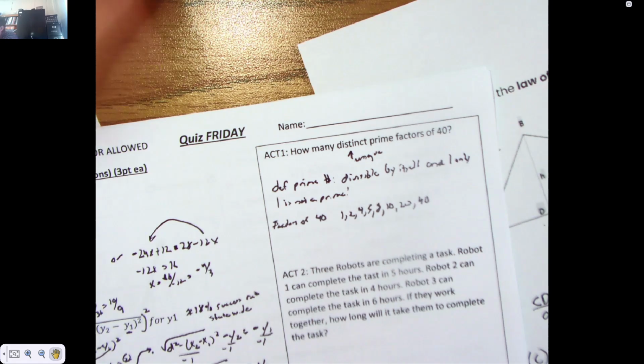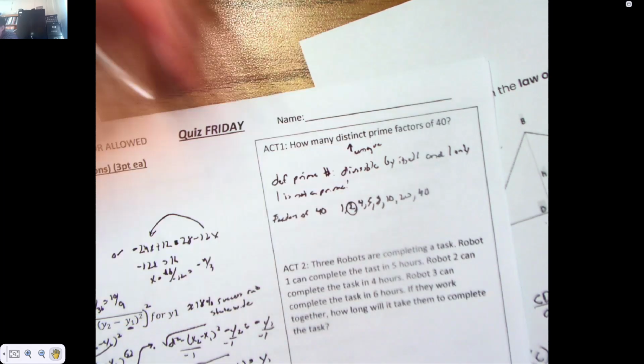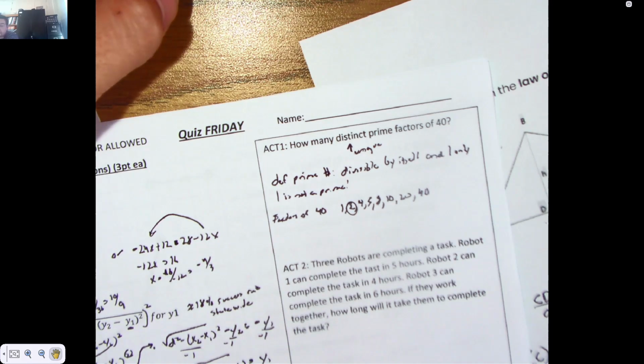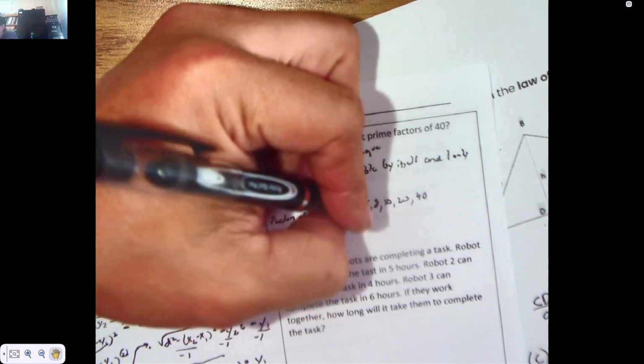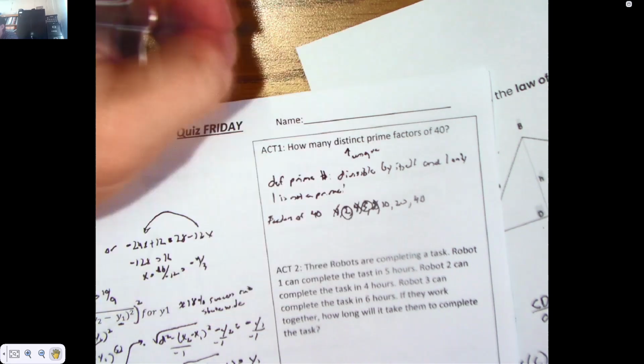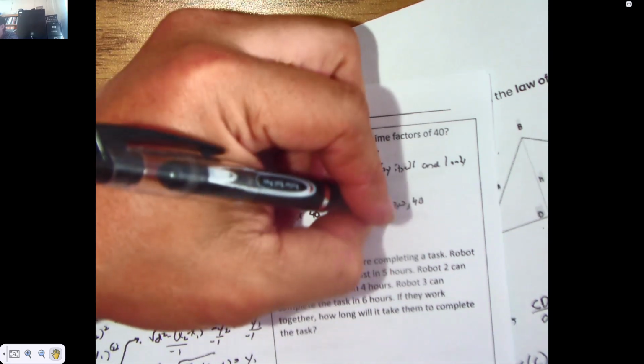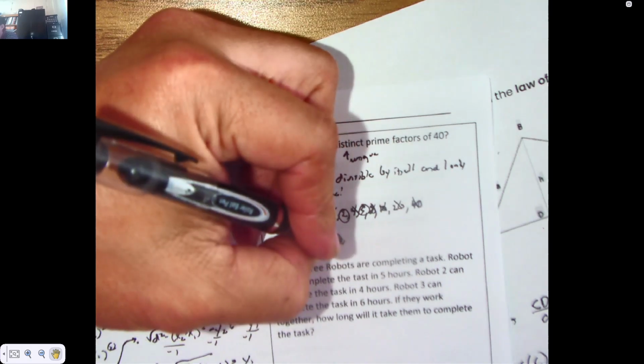How many are prime? 2 is prime. 2 is divisible by itself and 1. 4 is not prime. 1 is not prime. 5 is prime. 8 is divisible by 2, not prime. 10 is divisible by 2, not prime. 20 is divisible by 2, not prime. 40 is divisible by 2. There are 2 distinct prime factors. I can't write.